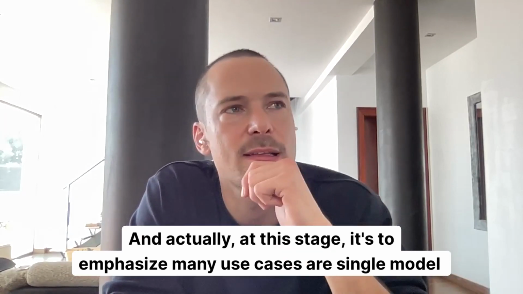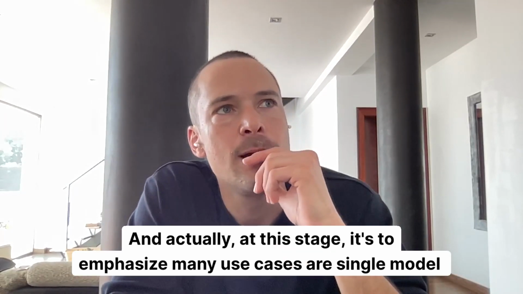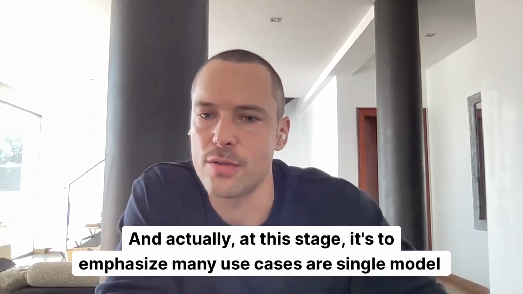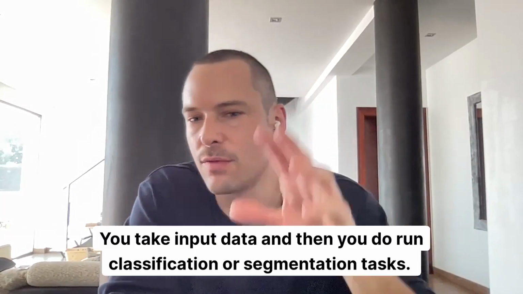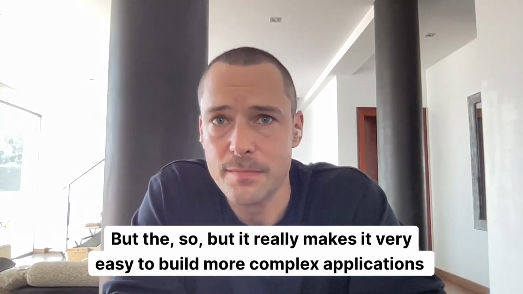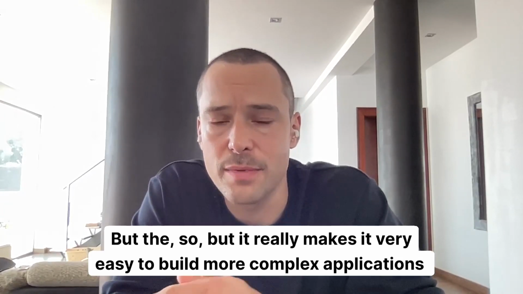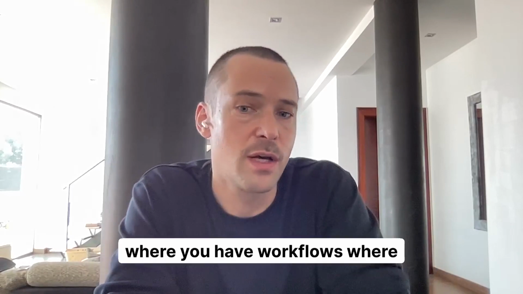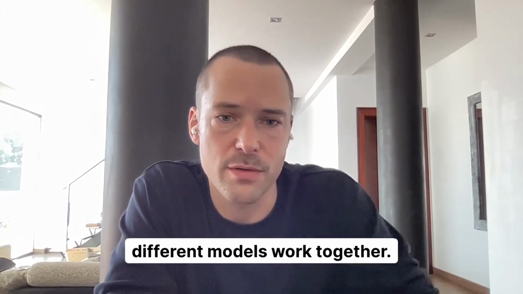workflow. And actually, at this stage, to emphasize, many use cases are single model use cases. You take input data and then you run classification or segmentation tasks. But SuperDuperDB makes it very easy to build more complex applications where you have workflows where different models work together.